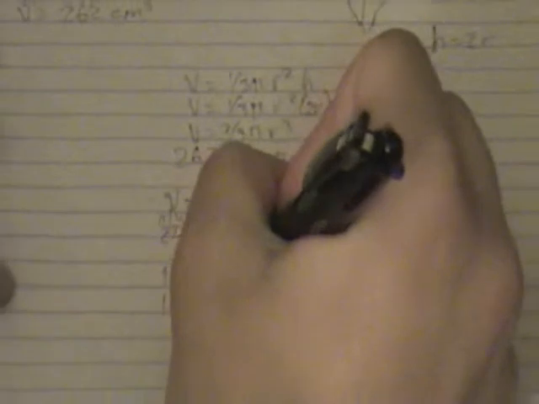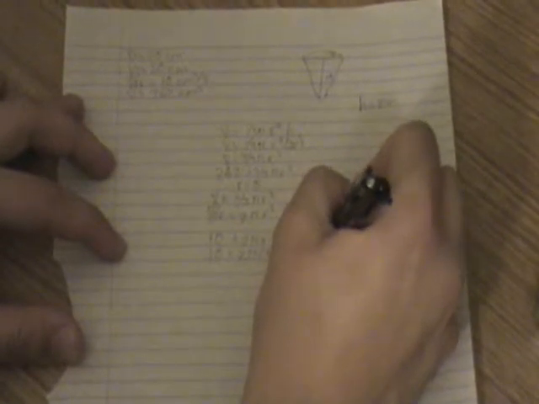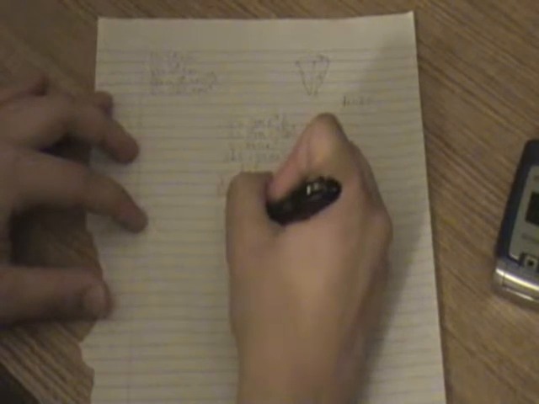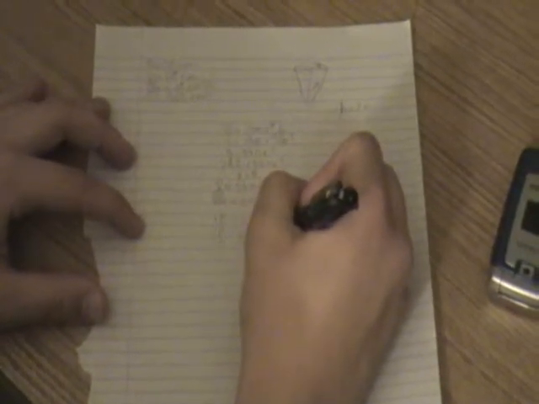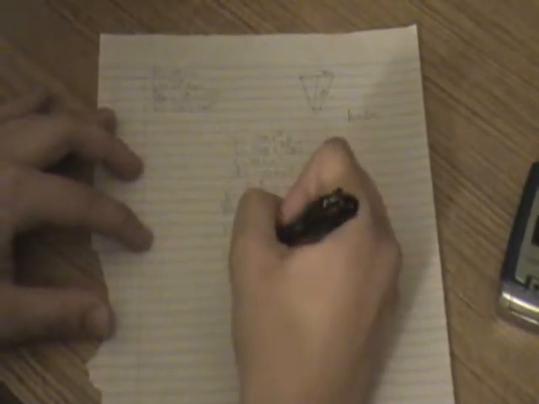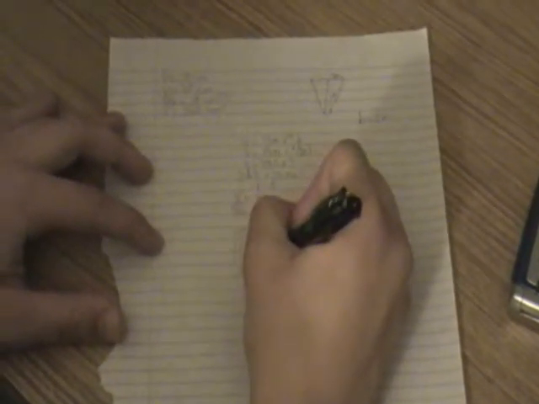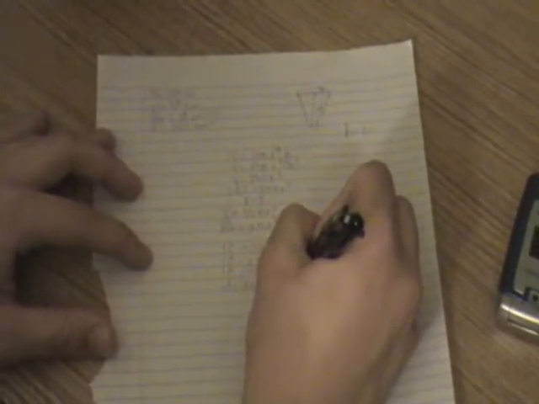And r equals 5, so 2 pi times 5 squared dr/dt. So dr/dt equals 10 over 50 pi, dr/dt equals 1/5 pi.